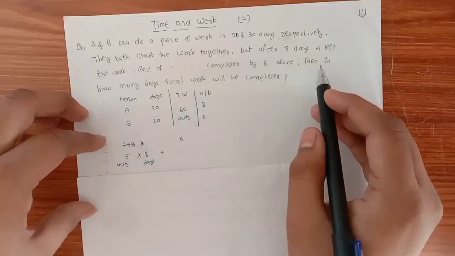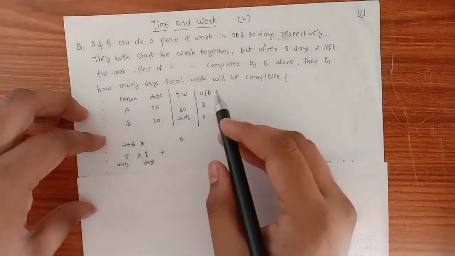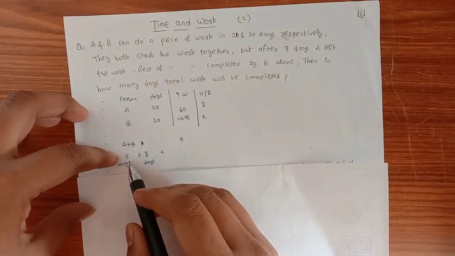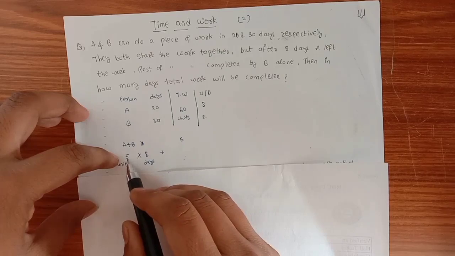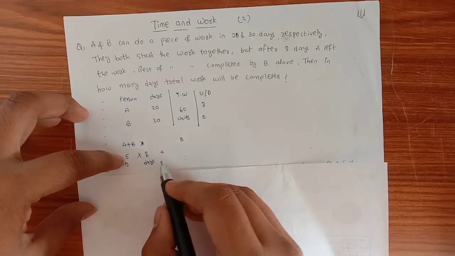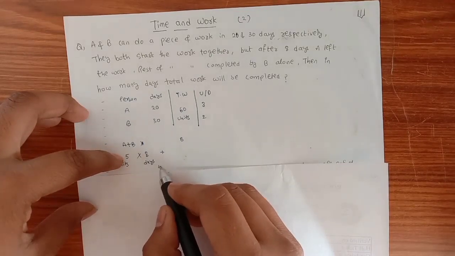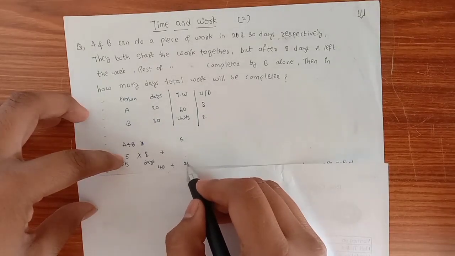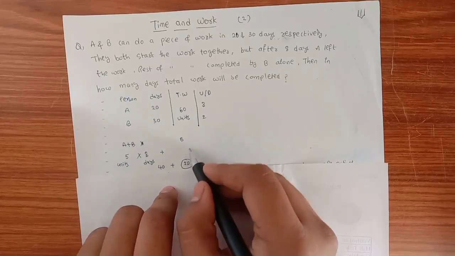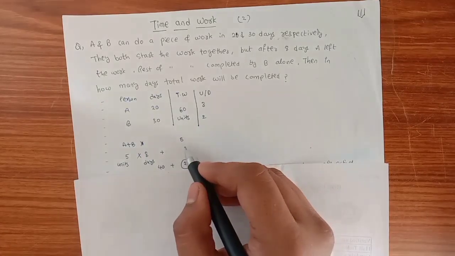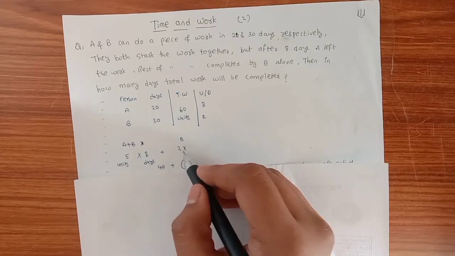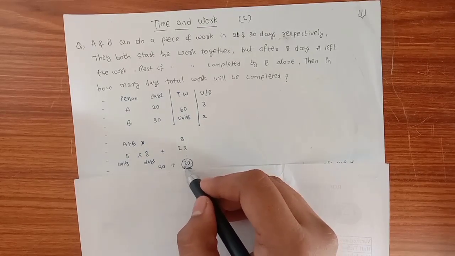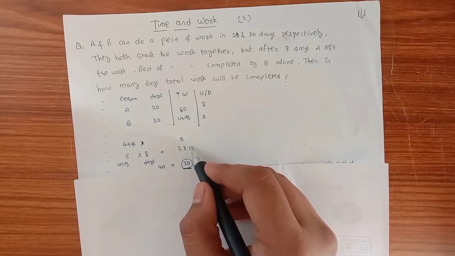Then in how many days will the total work be completed? They both completed work at 5 units into 8 days, which means they both completed 40 units of work. The remaining is 20 units only. B alone can complete 2 units per day, and the remaining is 20 units of work. So these 20 units are going to be completed in 10 days.